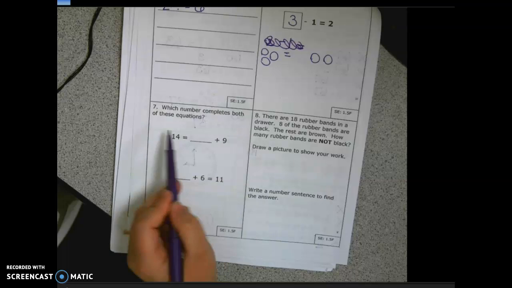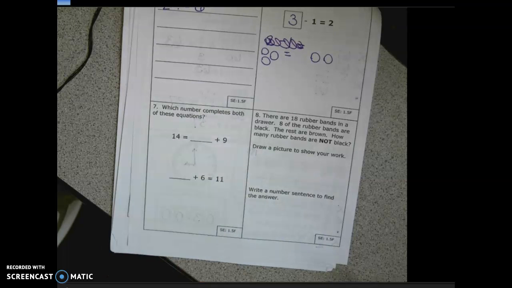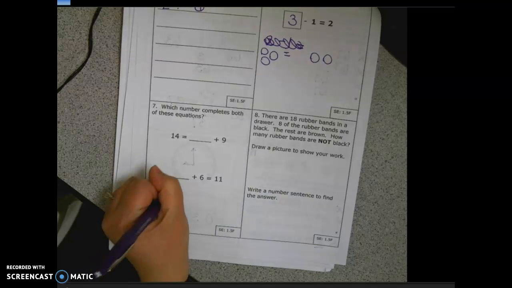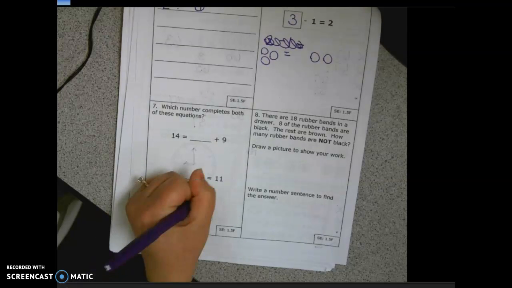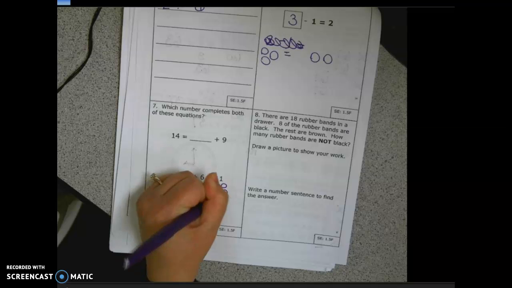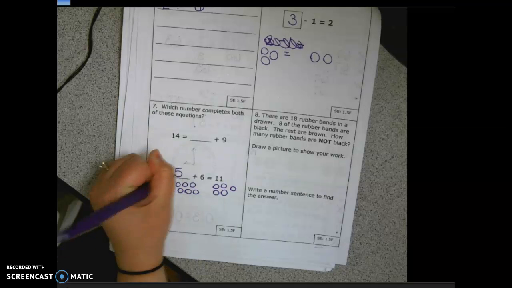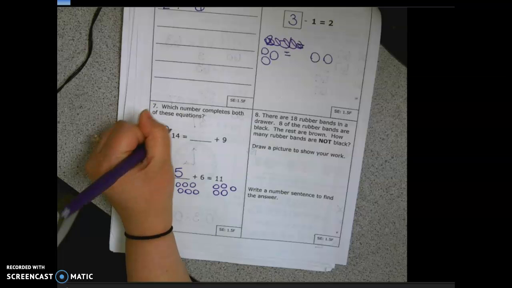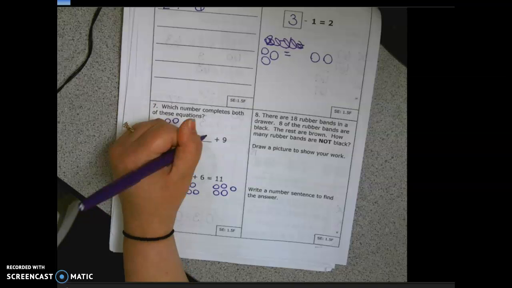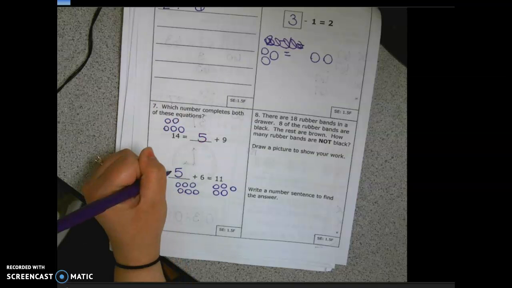Which number completes both these equations? Okay, well, I know 14 equals something plus 9, or something plus 6 equals 11. So I'm going to start at 6. 1, 2, 3, 4, 5, 6, and I'm going to count on to 11. 7, 8, 9, 10, 11. So I know that's 5. Let me double check my work. I'm starting at 9. I'm going to count on to 14. 9, 10, 11, 12, 13, 14. That's 3 and 2 more, which is 5. That is reasonable and makes sense.